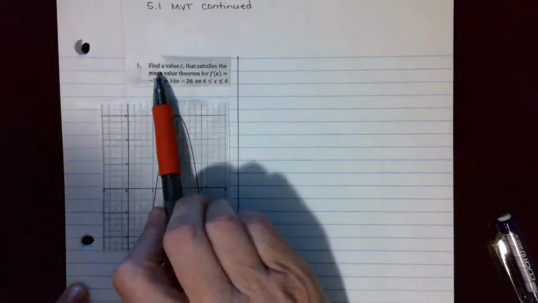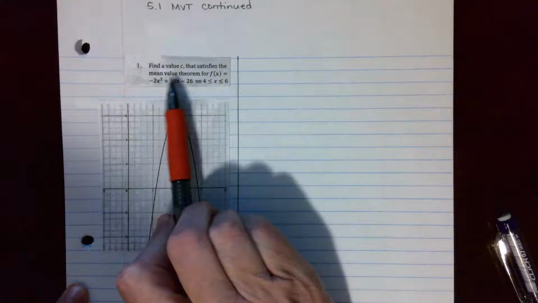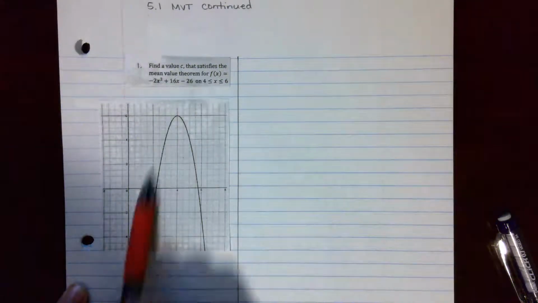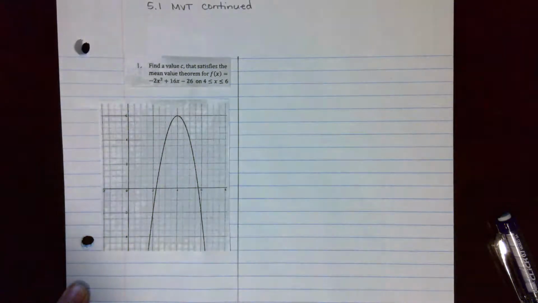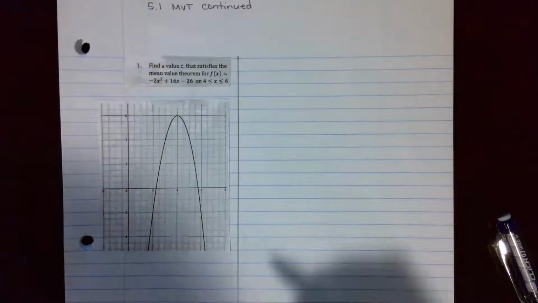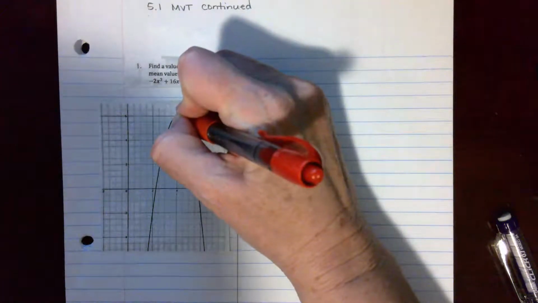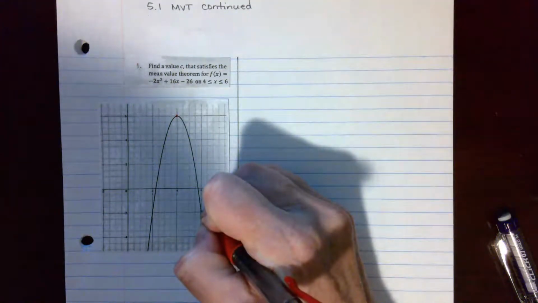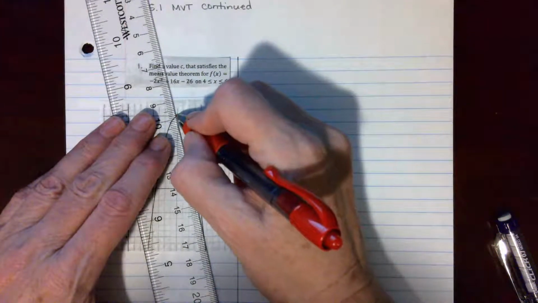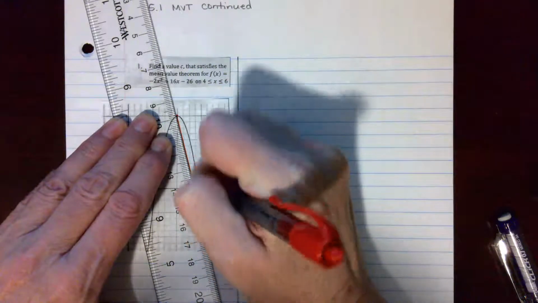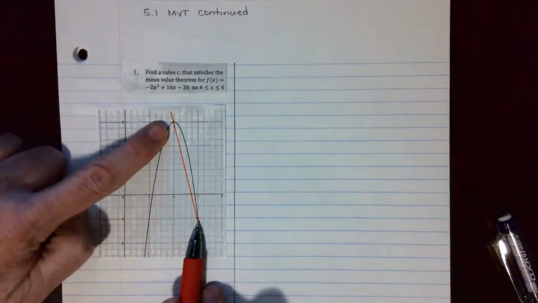Okay, so we're finding some value that satisfies the mean value theorem for this function. So here's the graph of the function, and we're going to look at the interval from 4 to 6. Okay, so what we're saying is, somewhere the instantaneous rate of change is going to be equal to the average rate of change. Okay, so here's the average rate of change, right? That's the secant line right there. So that's the average rate of change on [4, 6]. It's just the slope of the line.